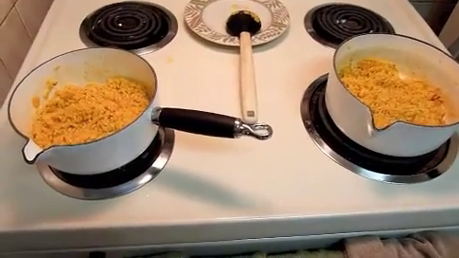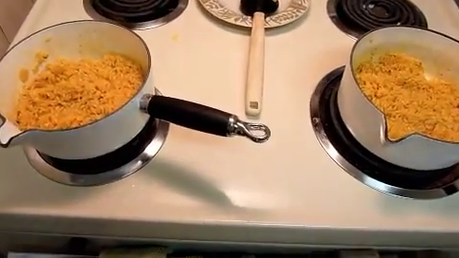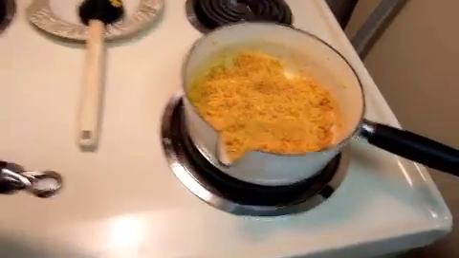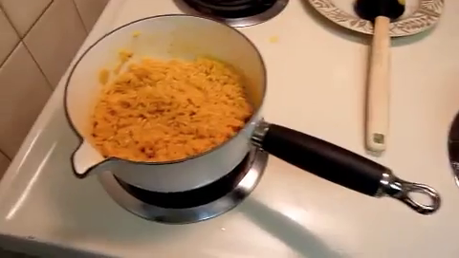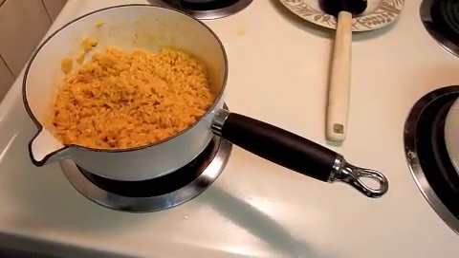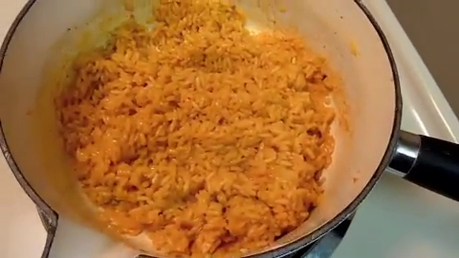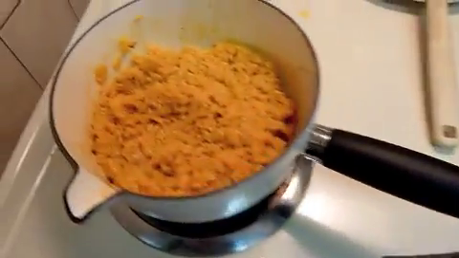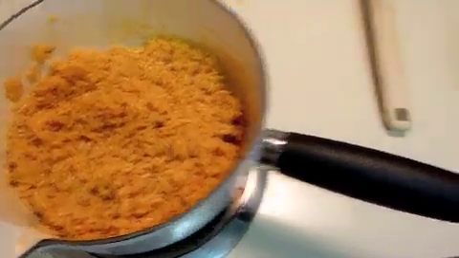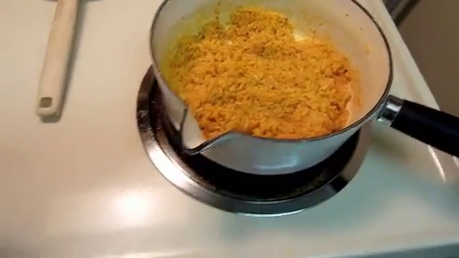The rice is now finished, and now that I've finished cooking the rice, we can see that the rice cooked with the butter and the rice cooked with the olive oil are both non-sticky, and you can tell they have the same texture. So this just shows that olive oil can be a very good substitute for butter.